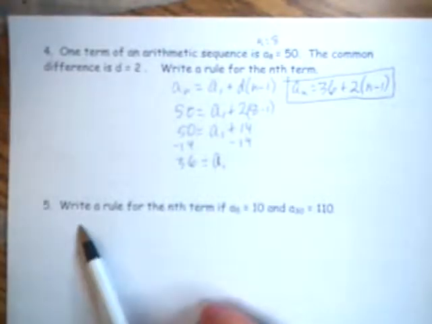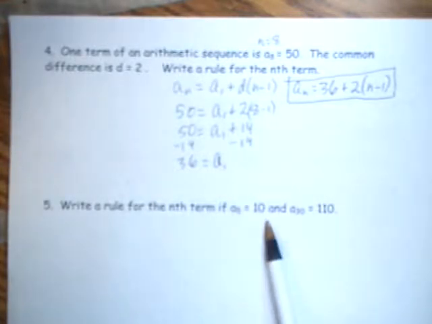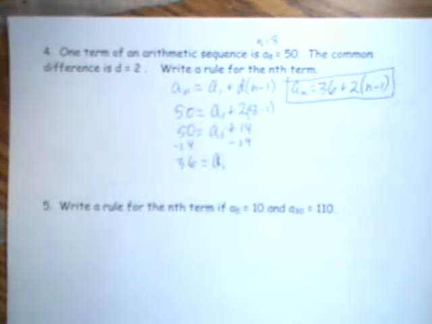So here we have a situation where we're not told what the common difference is. We're also not told what the value of the first term is. So since there's two unknowns, it sounds like we're going to have to create a system of two equations with two unknowns to figure out what they are. So let's see how that looks.